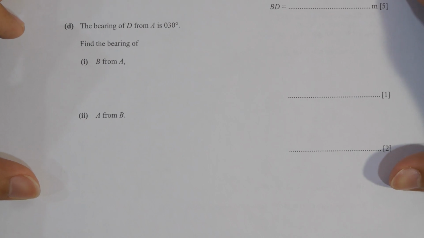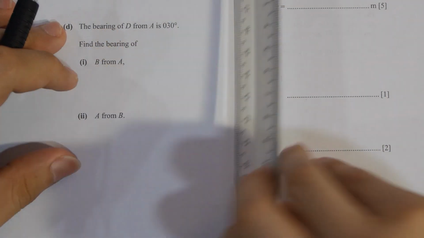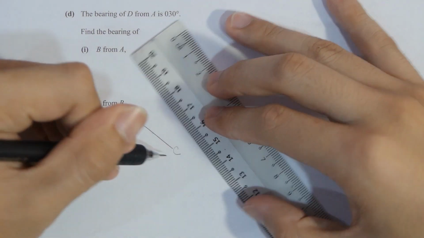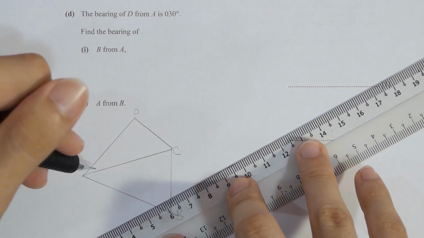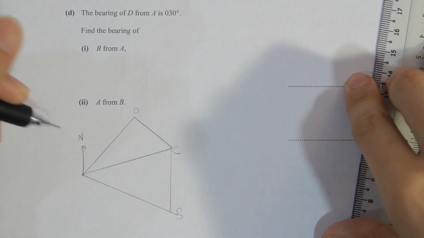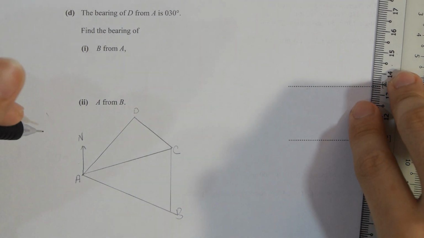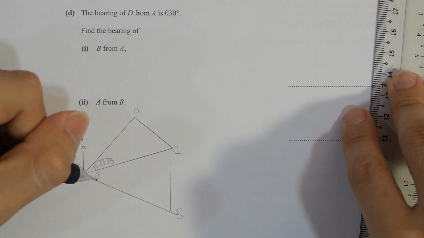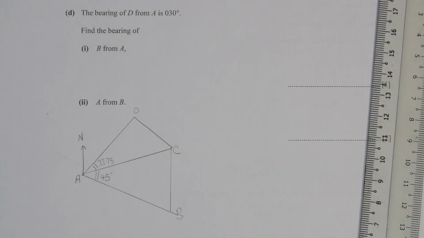As for the next question, the bearing of D from A is 30. So you're required to utilize this information, else you wouldn't be able to get the answer. So B from A is actually 30 plus 33.75 plus 45, then you will get 108.75 degrees.